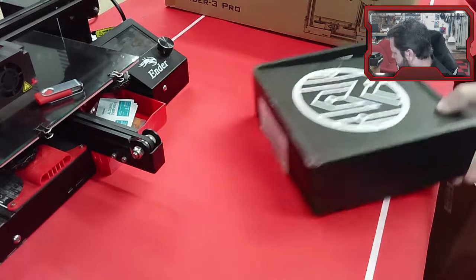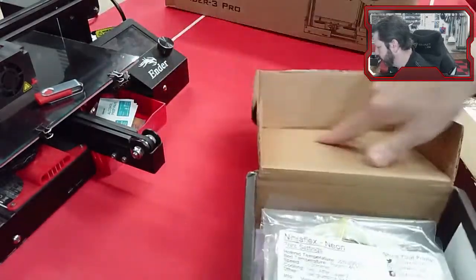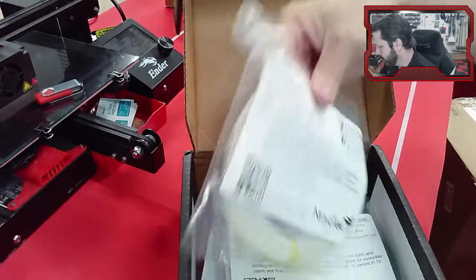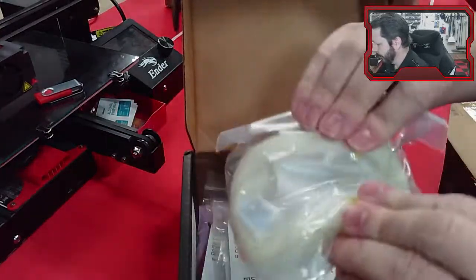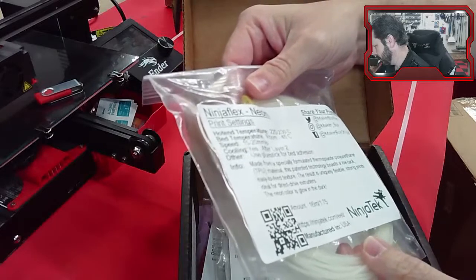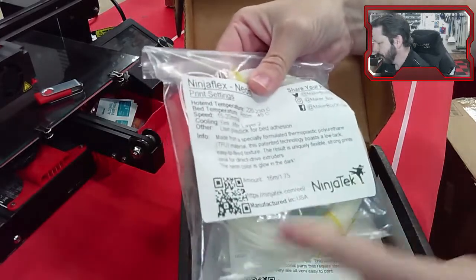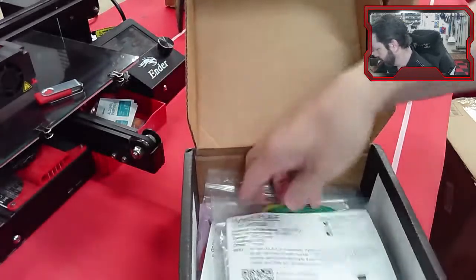I also get every month one of these little packages that has stuff to try. So we'll try some different things. So this one's a really flexible filament. I don't know if it's glow in the dark. It looks like a glow in the dark filament. Yes, it's glow in the dark. A glow in the dark flexible filament that we'll try out.